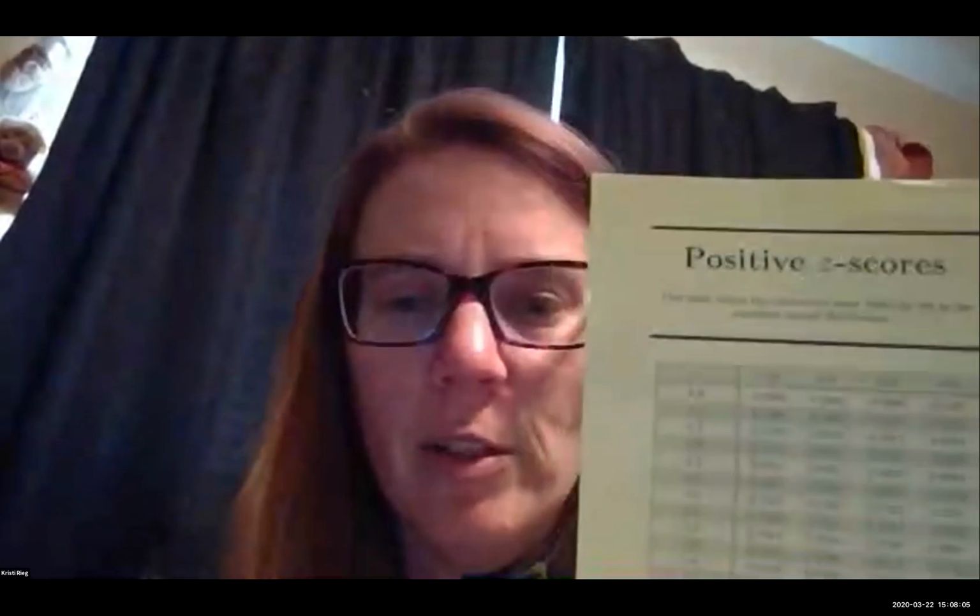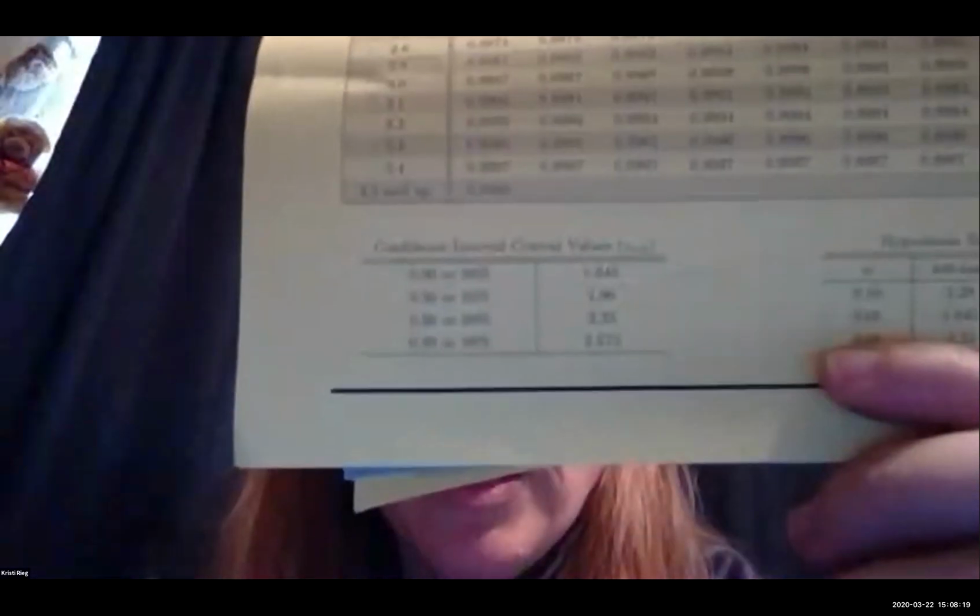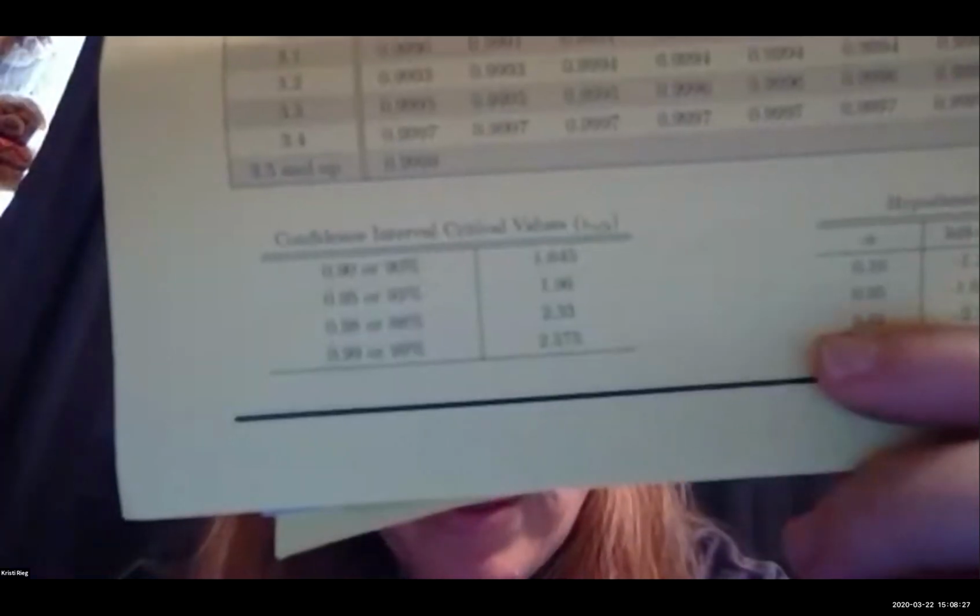So what you need for reals is this paper right here. I talked about it in the other video. You didn't actually need it, you do need it for this one. This Z-score chart that we have been using for chapters 6 and 7. We're going to be using this bottom corner right here where it says confidence interval, critical values, Z of alpha over 2. You can see we have 4 main percents that we're talking about: 90, 95, 98, 99% confidence intervals. And then we will have the Z value, the critical value, listed right there.